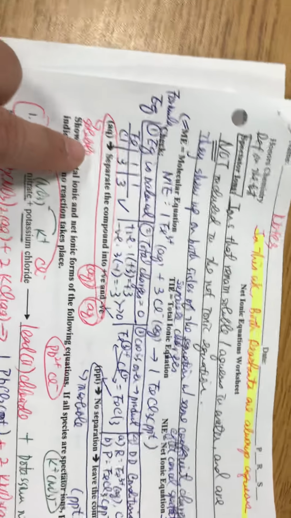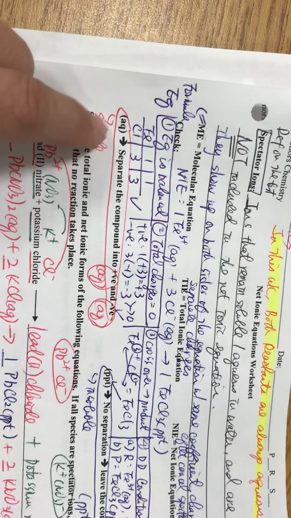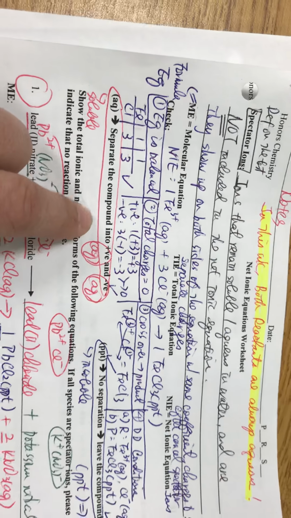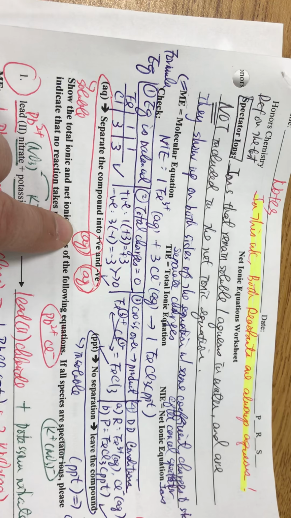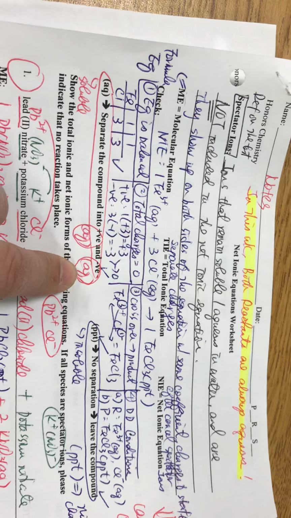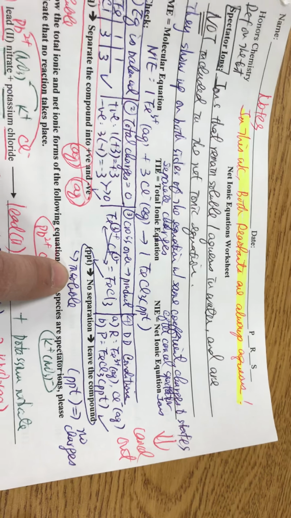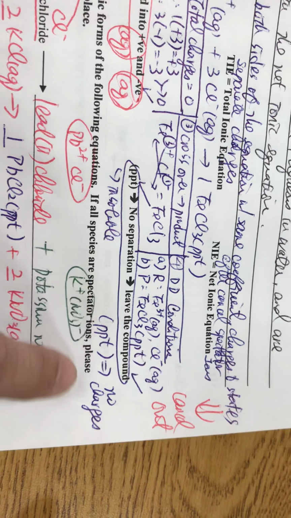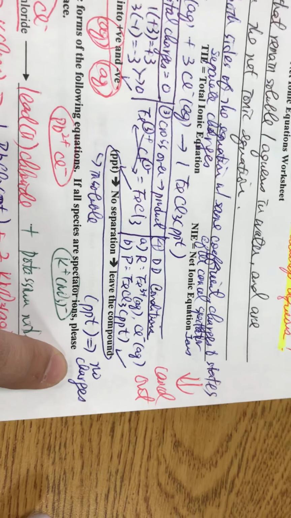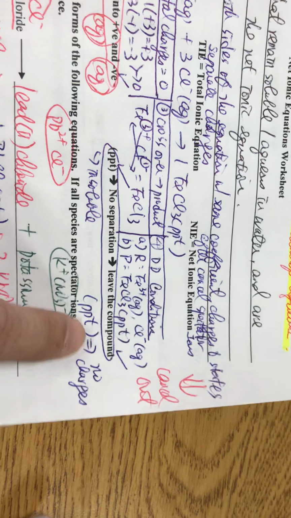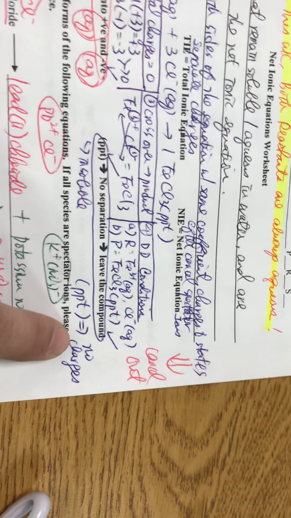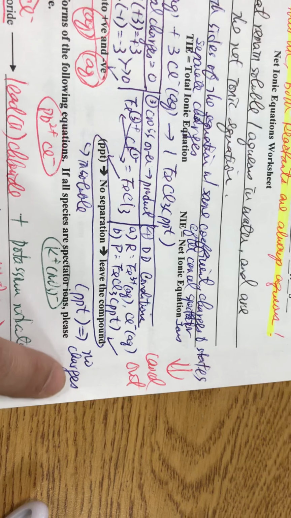Okay. Now, whenever we see an aqueous compound, because aqueous is soluble, we've got to separate the compound into positive aqueous and negative aqueous. And whenever we say precipitate, because a precipitate is insoluble, there will be no separation. We're going to leave the compound as a precipitate, meaning no charges. So there will be no charges on a PPT. Okay, a PPT will have just 0 charge, no plus or minus, and no separation. Right? So let's do number 1 here.